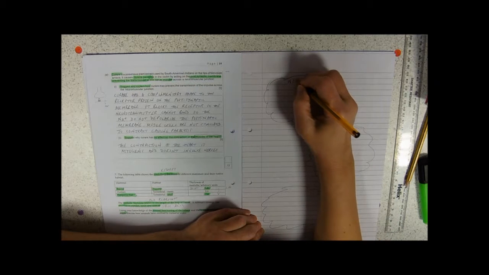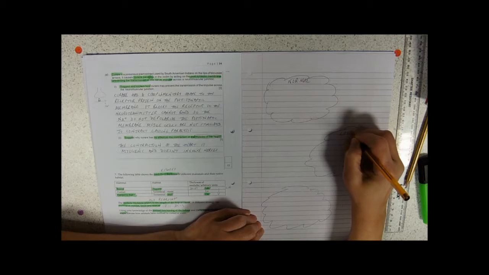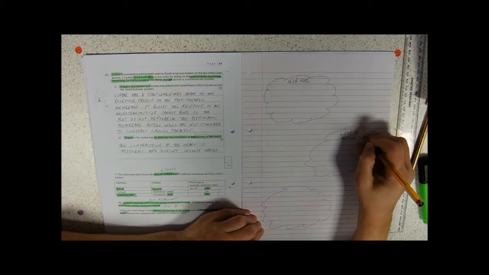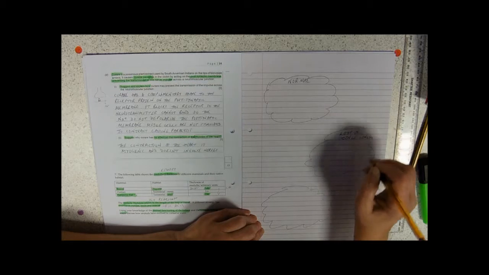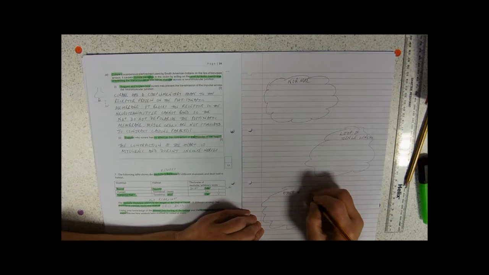So I've got normal functioning, I've got loop of Henle length, which is what the data table's about, and then I've got other nitrogen waste.